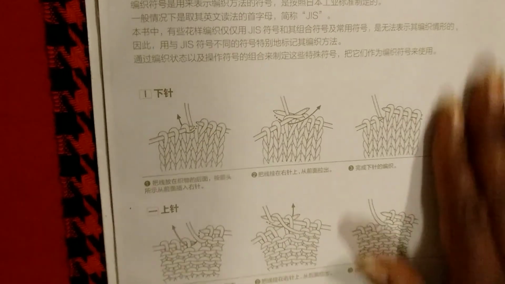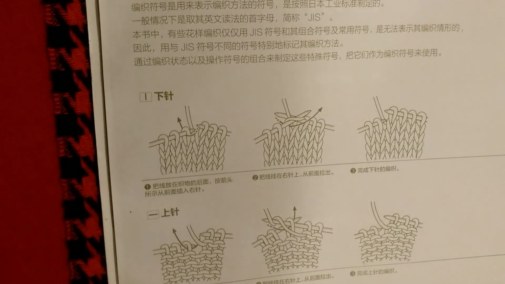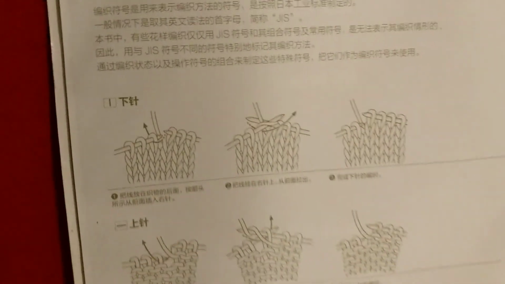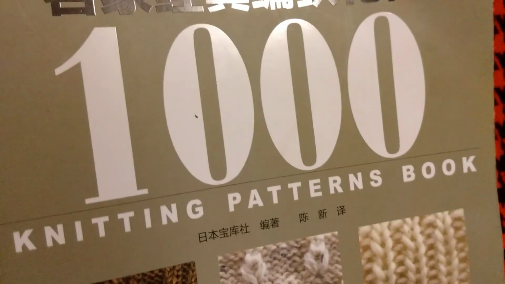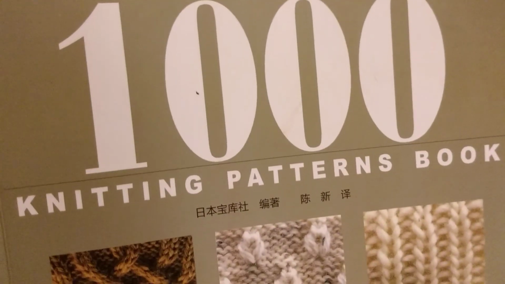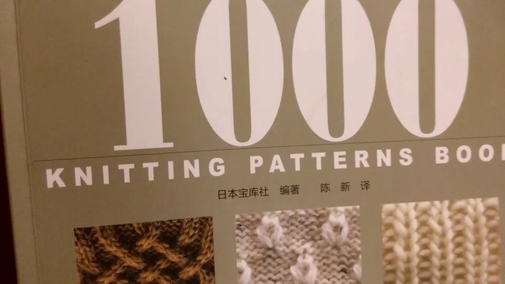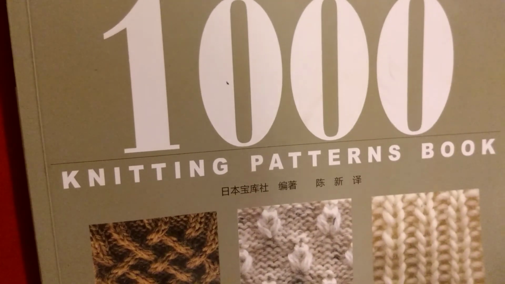Hi, in this quick video, I'm going to show you how to read a chart even though you don't understand the language it was written in. All right, so this is a pattern book that I have. I enjoy this pattern book. It's like 1,000 knitting patterns, but it's really a collection of knitting and crochet patterns because this is the one that I use to develop some of my crochet items.